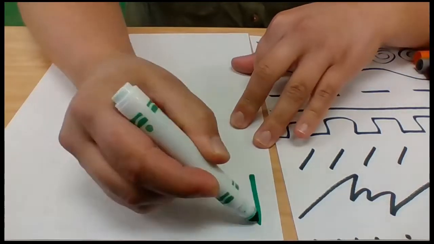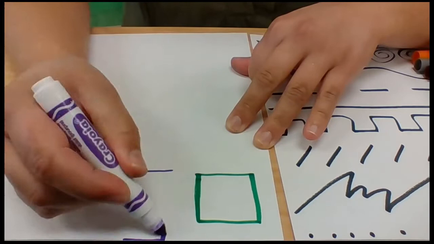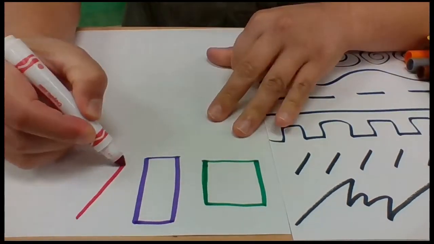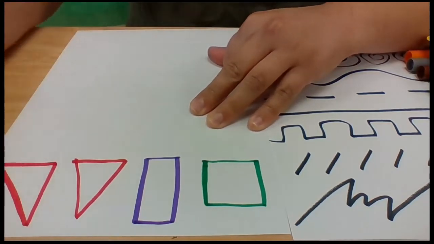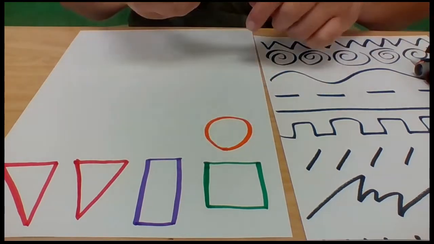For this work, I'm going to start by using my straight lines to make geometric shapes. Those are shapes that we can easily identify. I made a square, a rectangle, and two different types of triangles using my straight and diagonal lines.